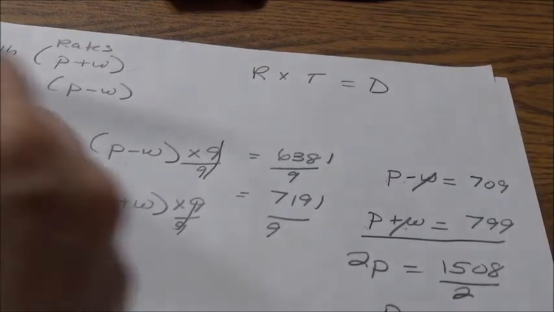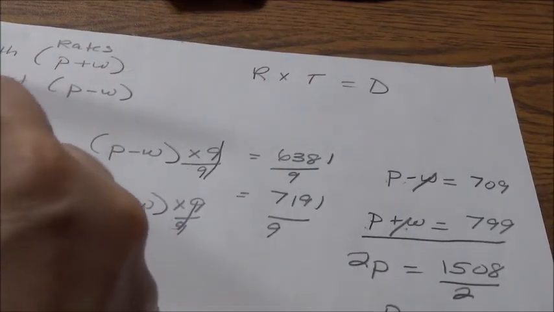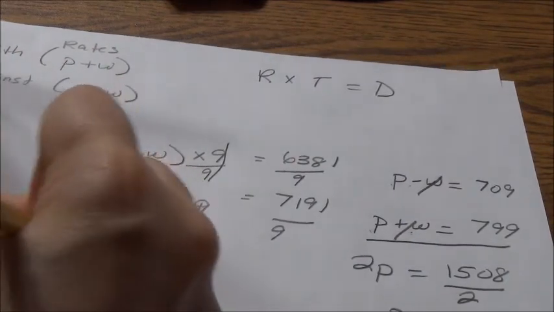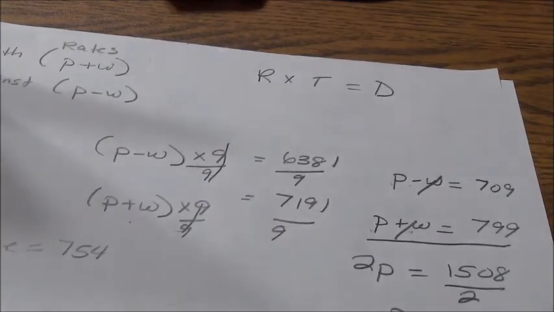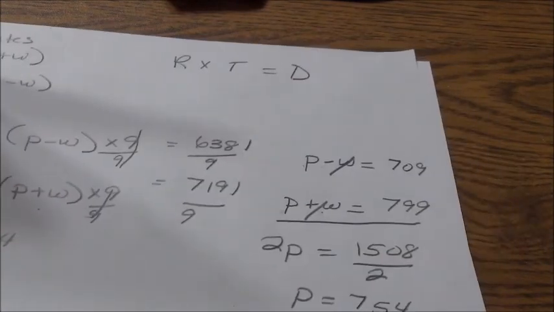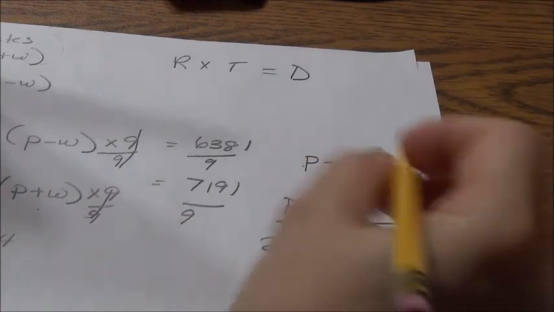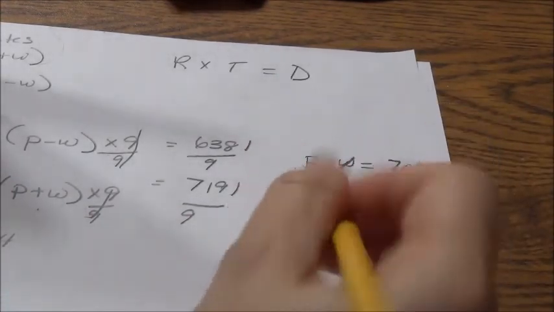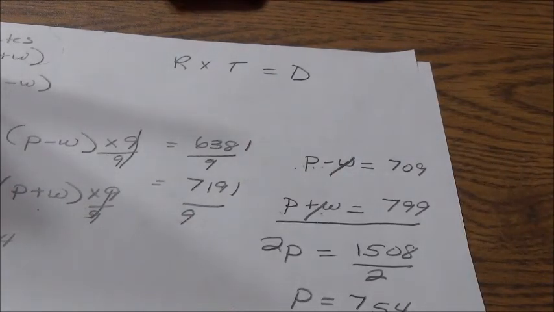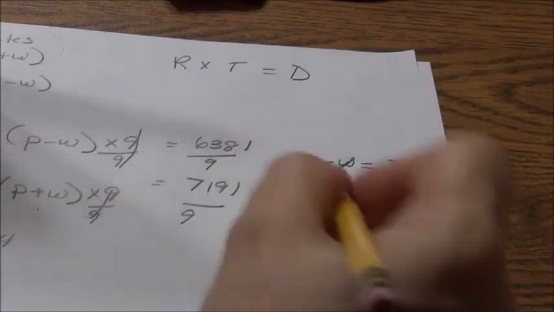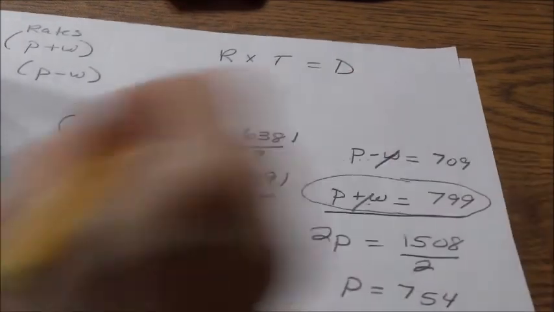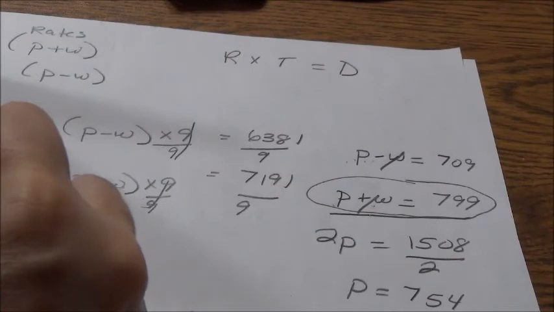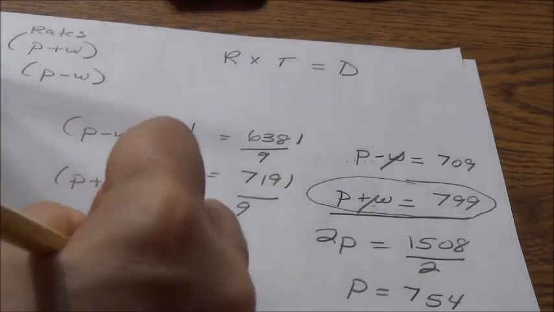So one of the questions is, what is the rate of the plane? The plane is going 754. Now I also want to find the rate of the wind. In order to find the rate of the wind, you can use either of these two equations over here where we've already divided by 9. The easier one is to use the one with the plus sign. So the plane speed plus the wind speed was 799.